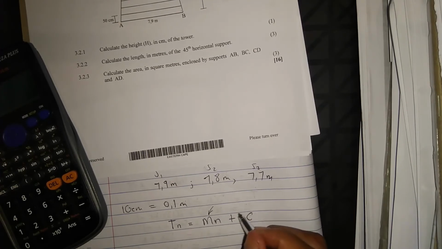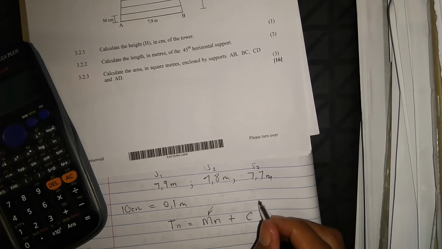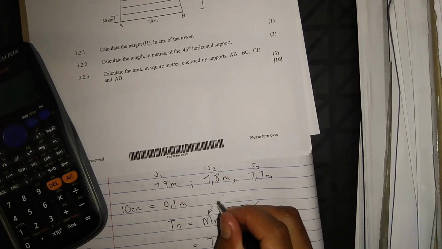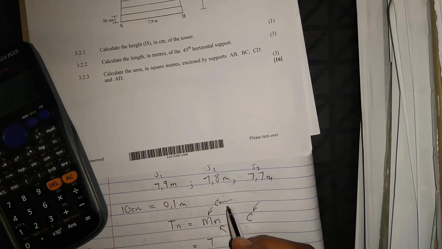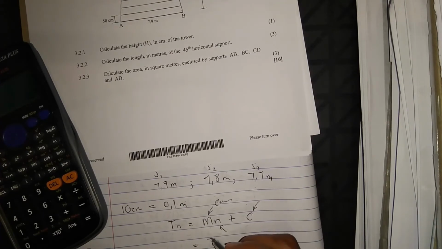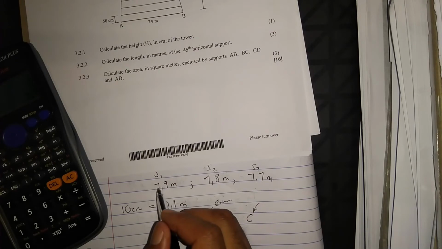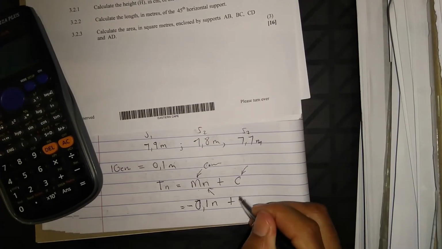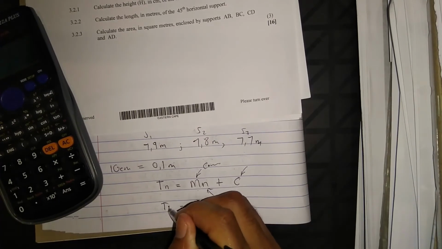Here m is the first common difference, c is our constant, and n is the position of the term. So what is the common difference here? 7.8 subtract 7.9 is actually minus 0.1. Minus 0.1n plus c, Tn.